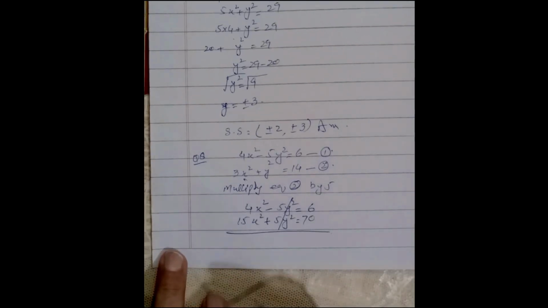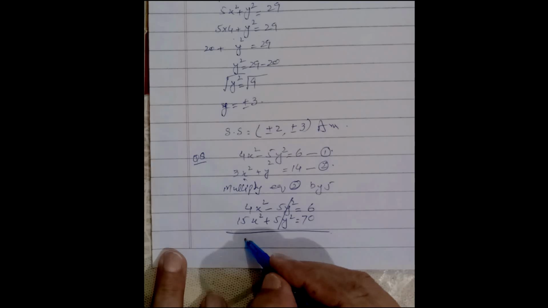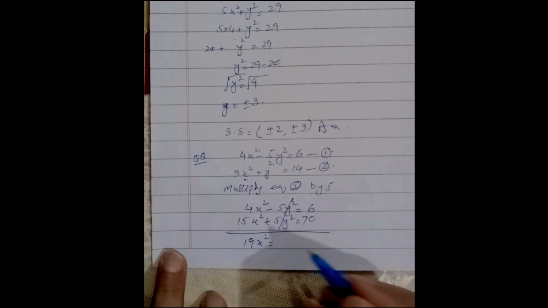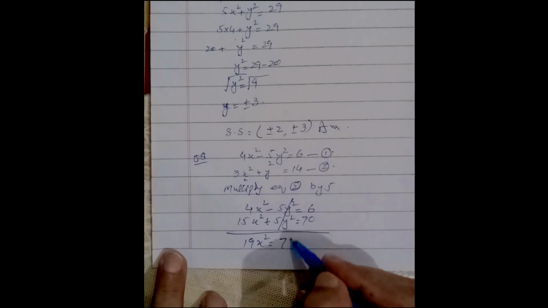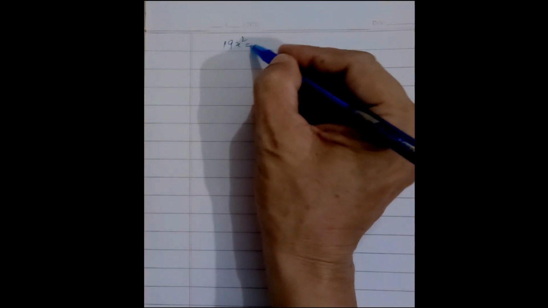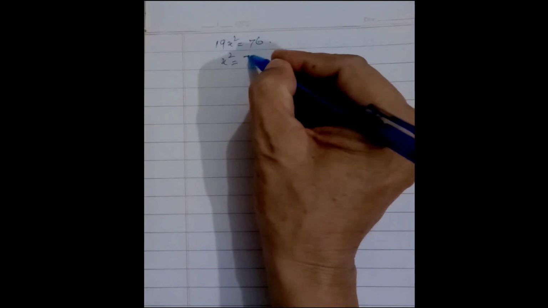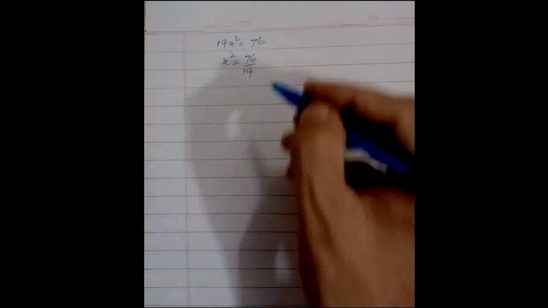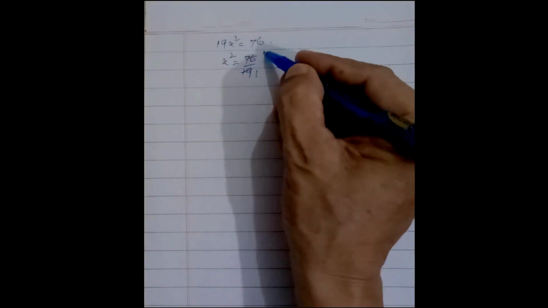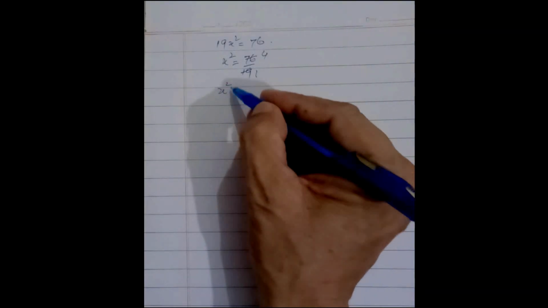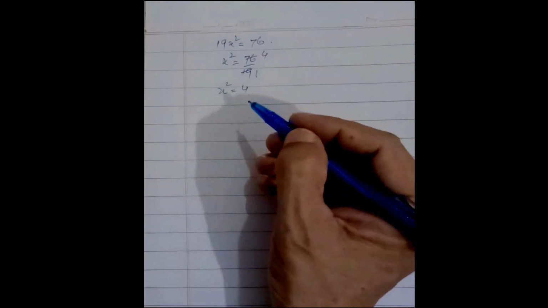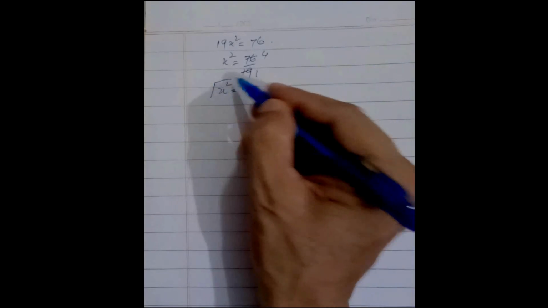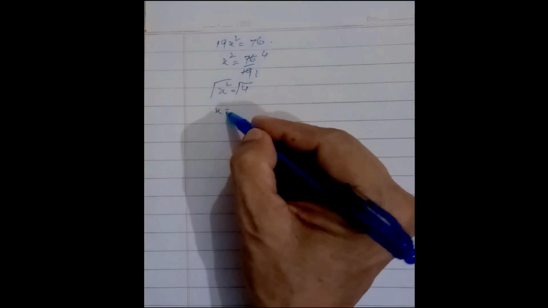Simplify. Minus 5y² and plus 5y² cancel each other. The values we require: 4 plus 15 is 19x², equal to 70 plus 6, which is 76. So 19x² = 76, and x² = 76/19. When we simplify, 19 fours are 76, so x² = 4. We take the square root on both sides, and then we get x = ±2.